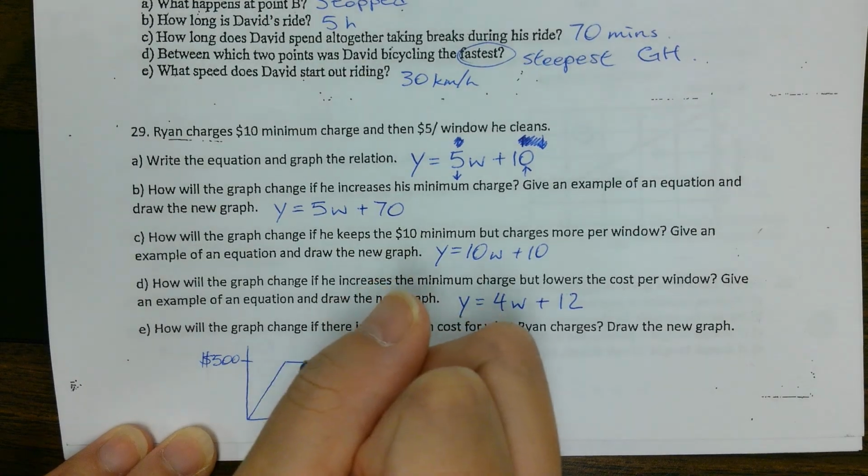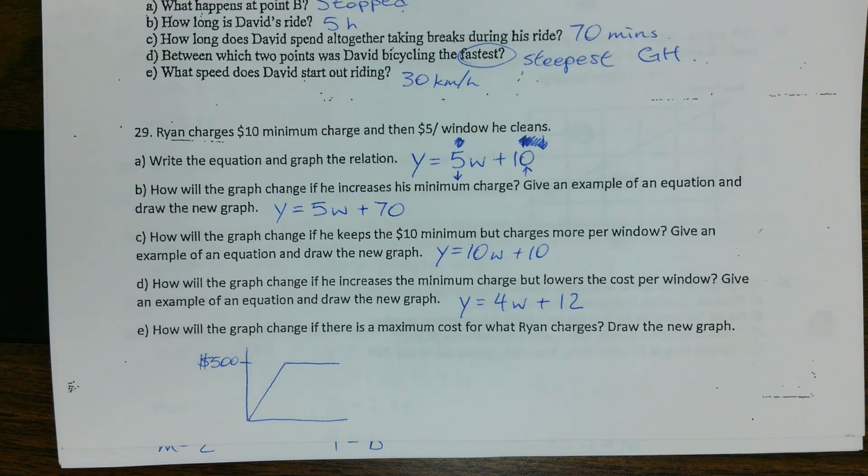Yeah, horizontal line. So horizontal line doesn't only mean stop. Well, actually, it does stop. It stops growing. So at 500, even if I wash 1,000 windows, I can only charge 500. Okay. So your graph looks like this. Right?